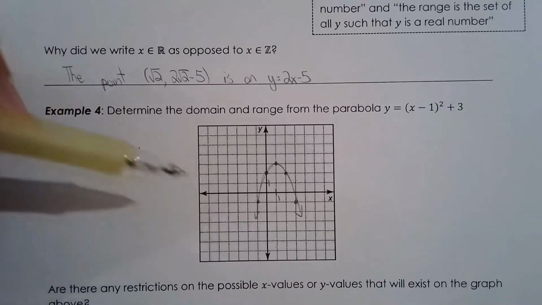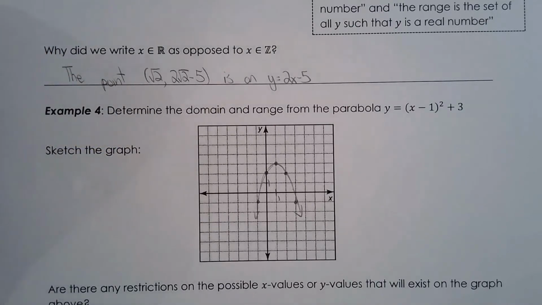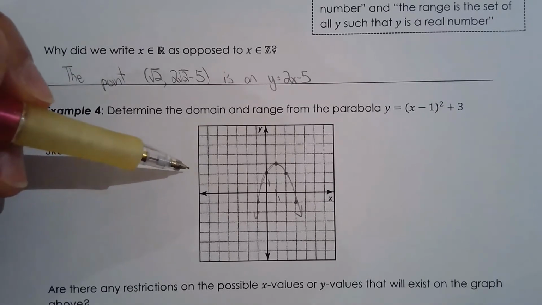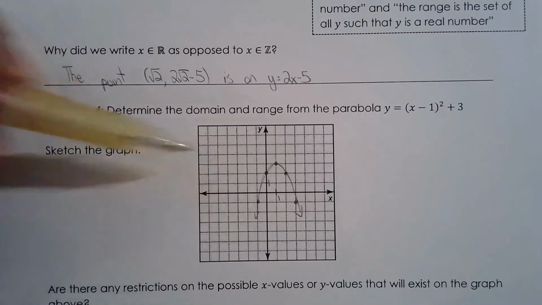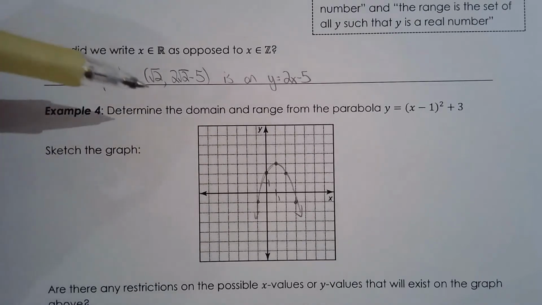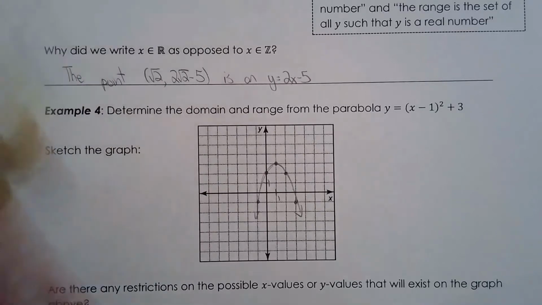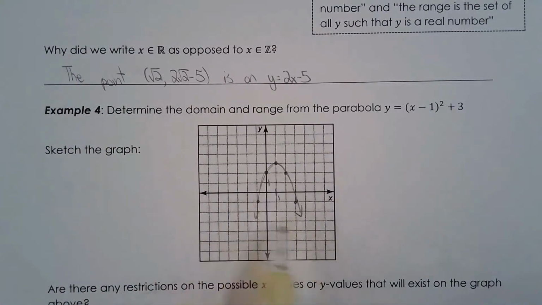But for y, there are certainly restrictions. If you look at the graph of this parabola, y can only be values that are less than or equal to 3. Okay, for example, is there a point on this parabola with a y value of 4? No, because the vertex is the maximum point, right?